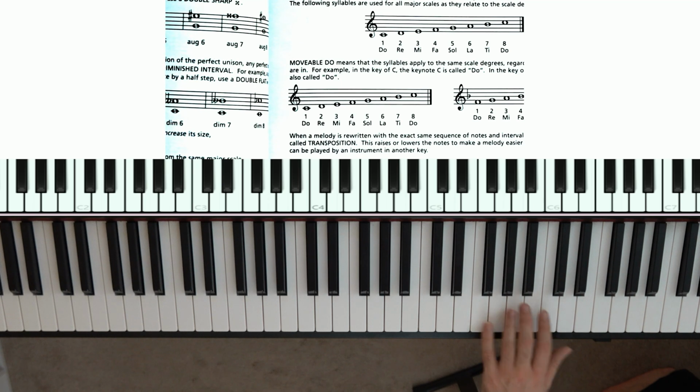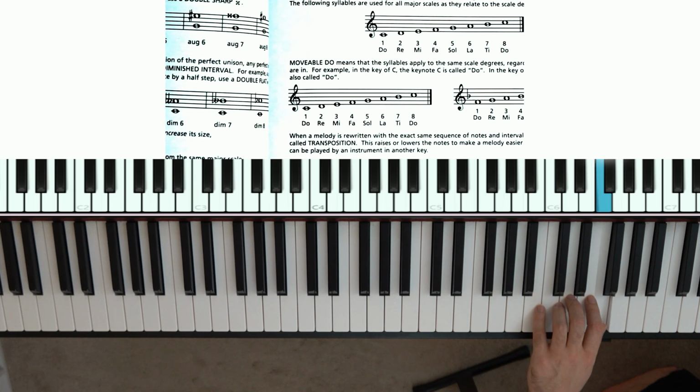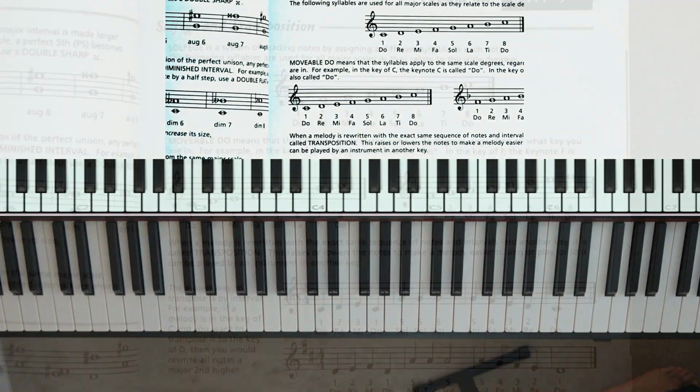Say we're in the key of F now, which they have on the paper here. You start on F. Again, we know that you have your B flat in there. Hopefully you have that memorized by now. So it's really just do, re, mi, fa, sol, la, ti, do. And that's really the main thing you need to know about this for now.